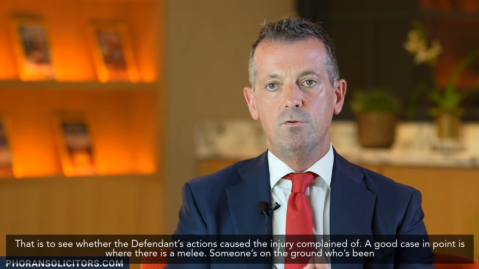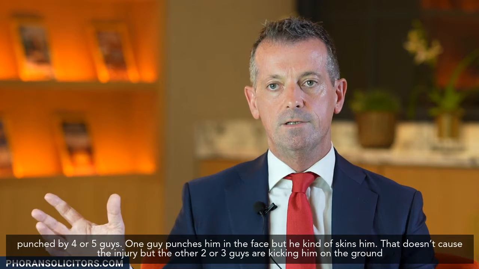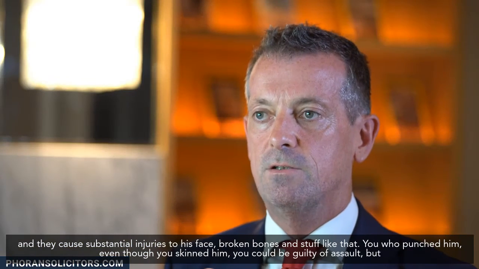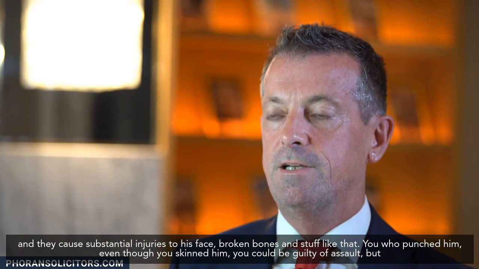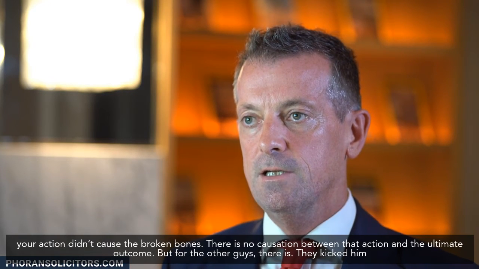A good case in point would be where there's a melee. Someone's on the ground and has been punched by four or five guys. One guy punches him in the face, but he kind of skins him. That doesn't cause the injury, but the other two or three guys are now kicking him on the ground, and they cause substantial injuries to his face, broken bones and stuff like that.